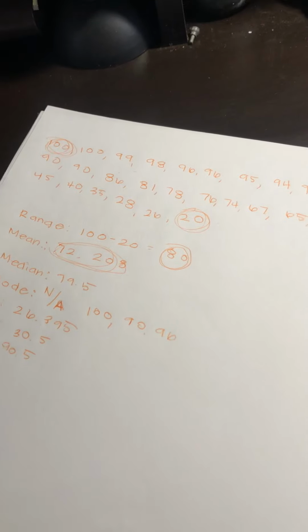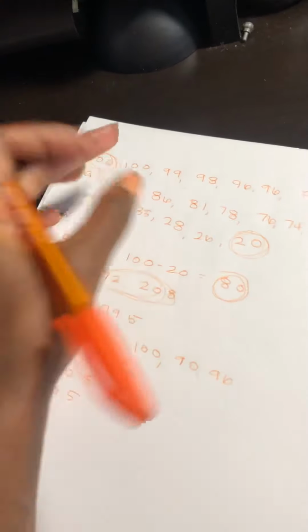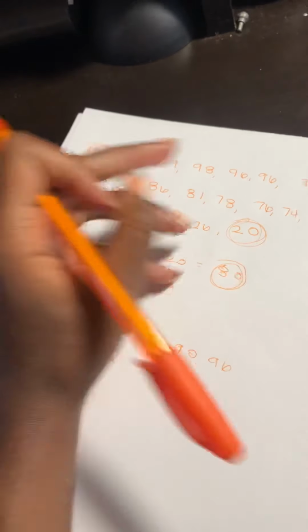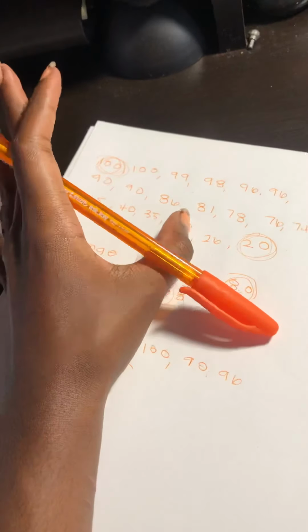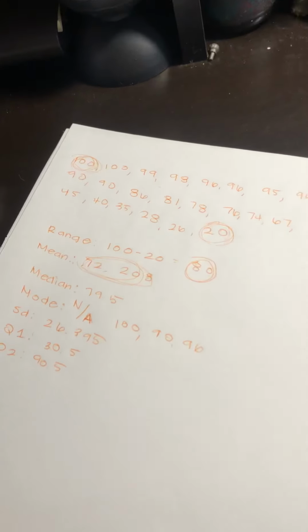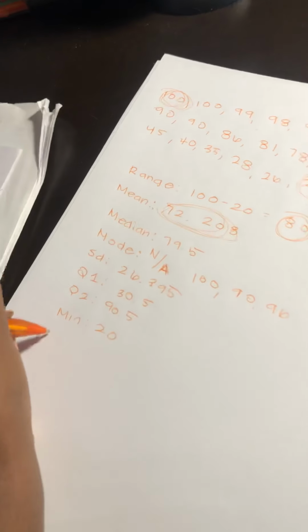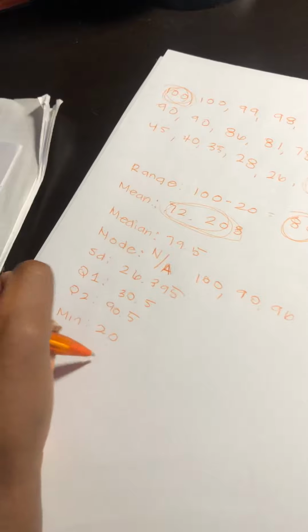You'd find that by finding the medians between 81 and 100, and 81 and the maximum, and 81 and the minimum, basically. Alright, and then of course you know the minimum is 20 and the maximum is 100.